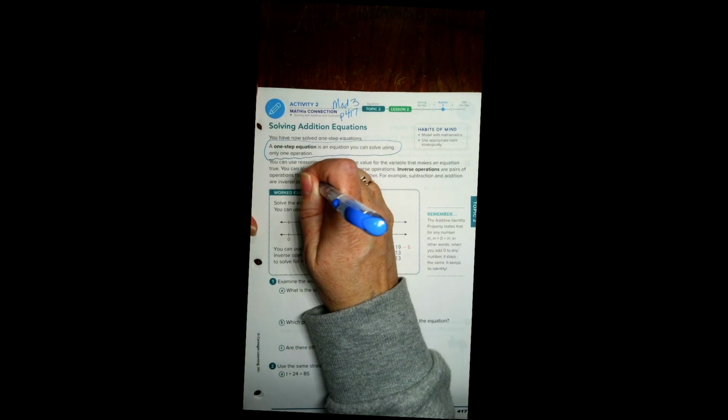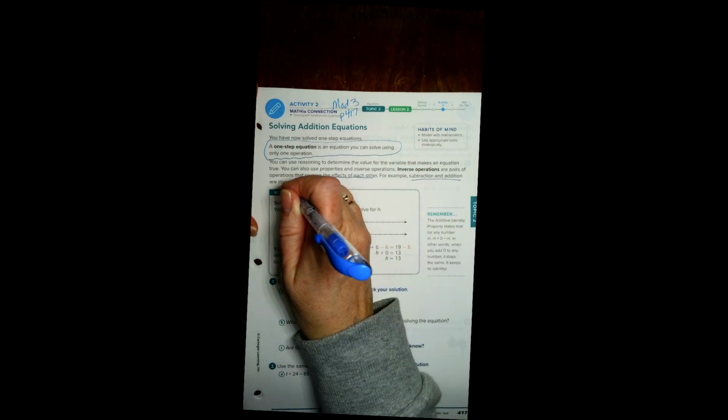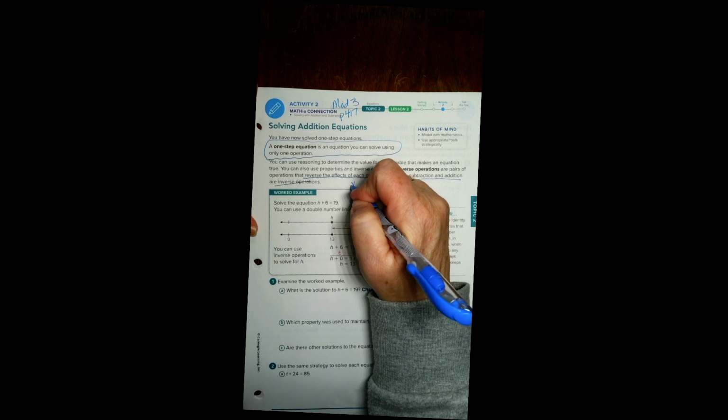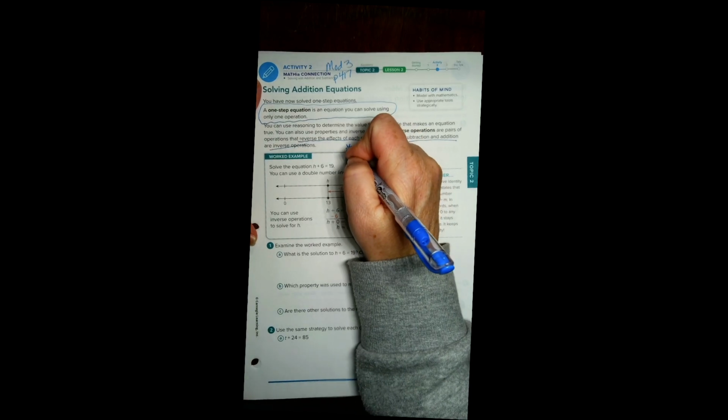Model with mathematics and use appropriate tools strategically are our habits of mind. And it says you can use reasoning to determine the value for the variable that makes an equation true. You can also use properties and inverse operations. Inverse operations are pairs of operations that reverse the effects of each other. For example, subtraction and addition are inverse operations, and we also know multiplication and division are as well. We've been talking about that all year. That's a terrible multiplication sign.